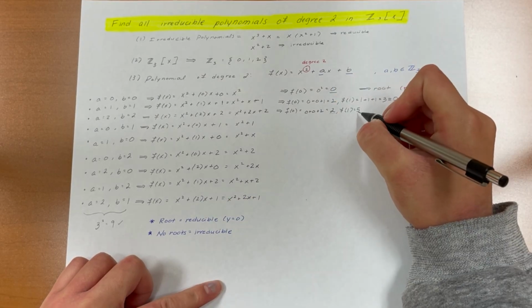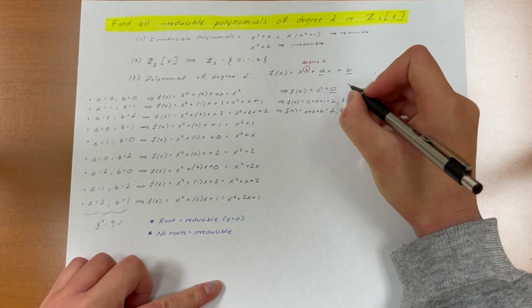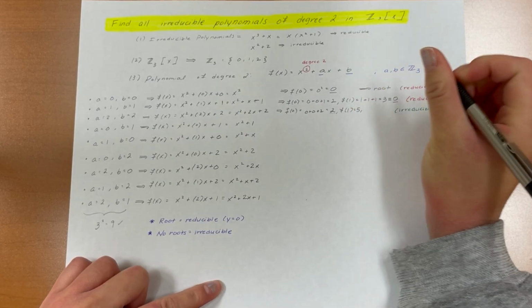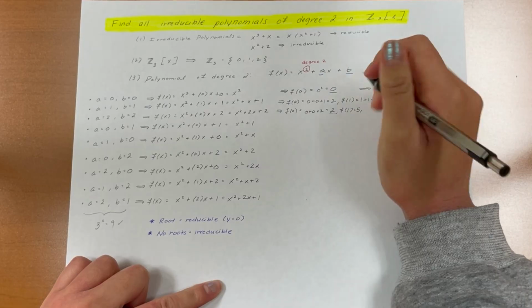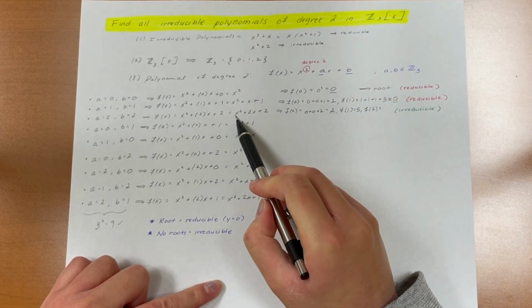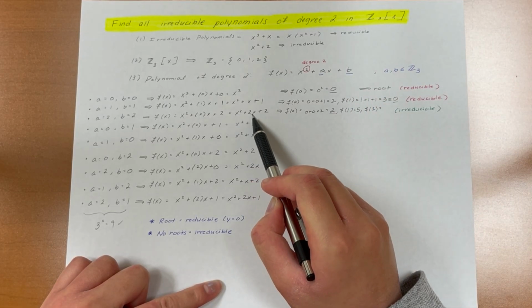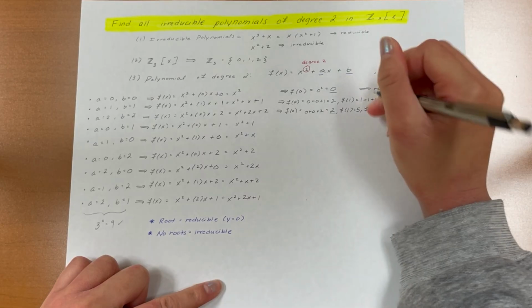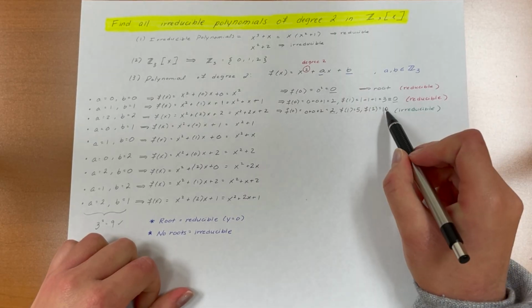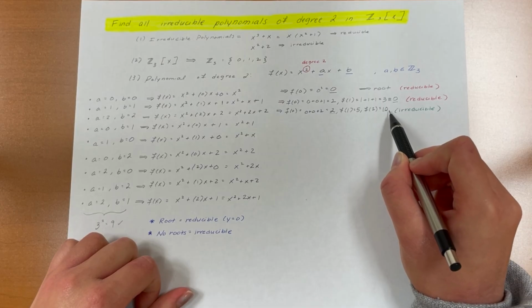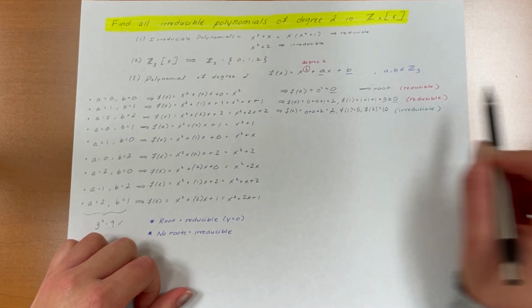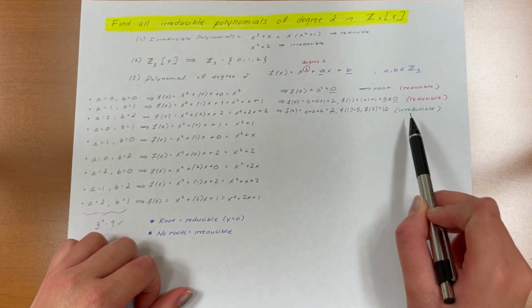That's not divisible by 3, so again we're still in the clear, but we still need to check f(2). So what is f(2) here? 2 squared is 4, plus 4 is 8, plus 2 is equal to 10. 10 is also not divisible by 3, so we're sure that none of these have 0, so we can conclude that this polynomial is irreducible.